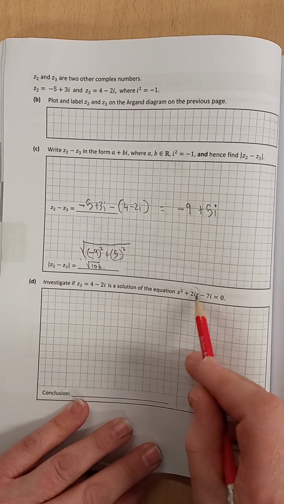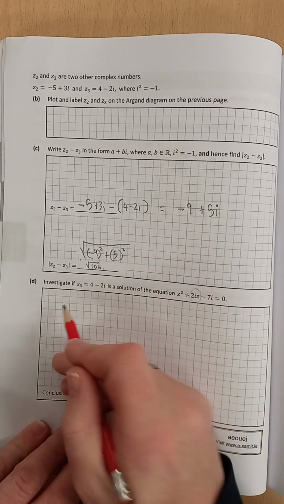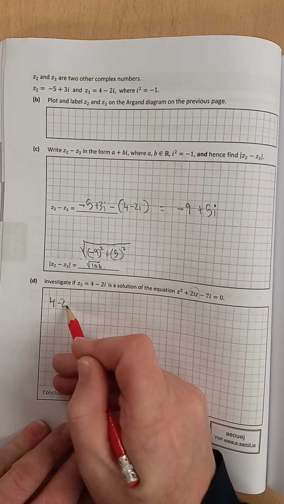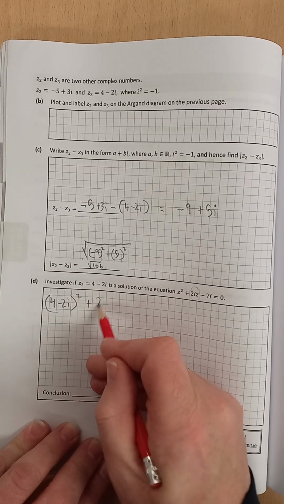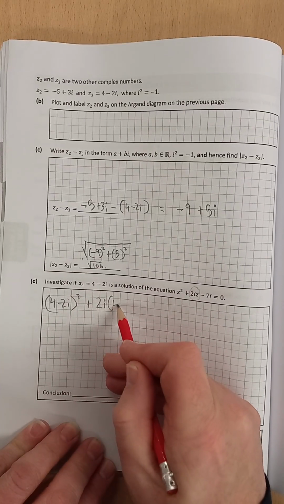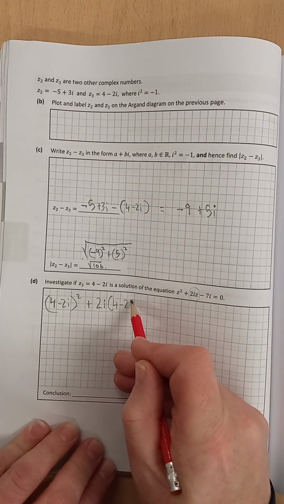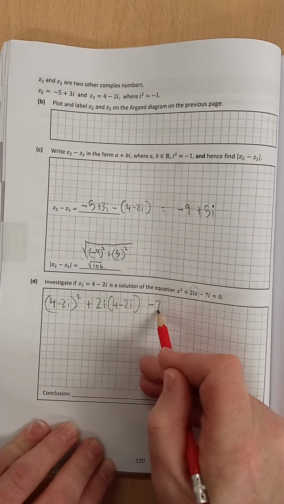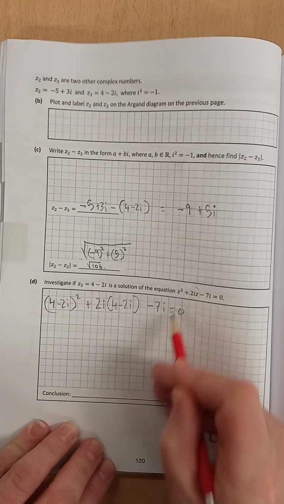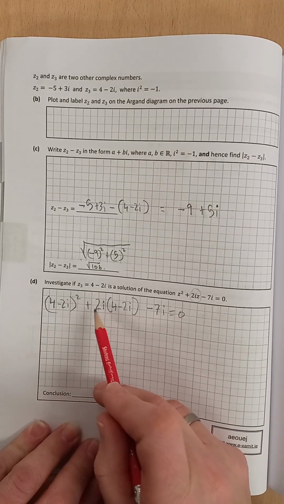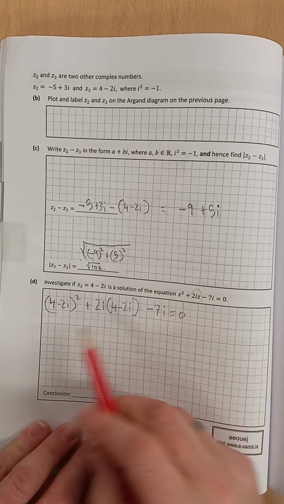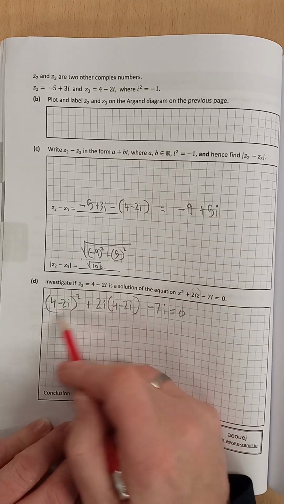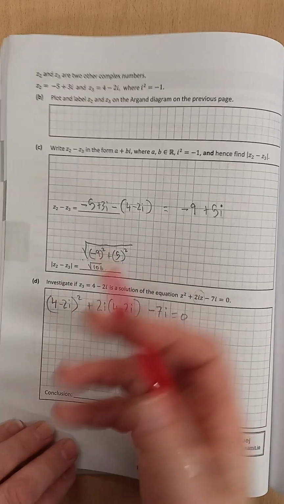Everywhere you see z, you pop in this number. So that's what I'm going to do. 4 minus 2i squared plus 2i times 4 minus 2i minus 7i should be 0. So look, z squared plus 2iz minus 7i. So let's check this out. We're going to square this out. Okay, so how do we square this out?